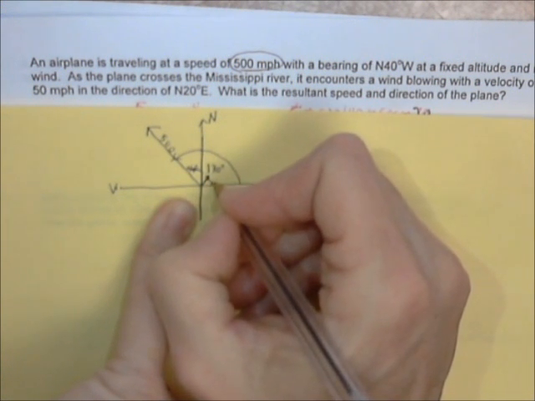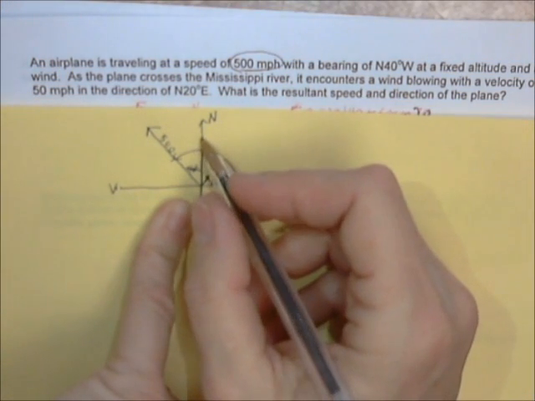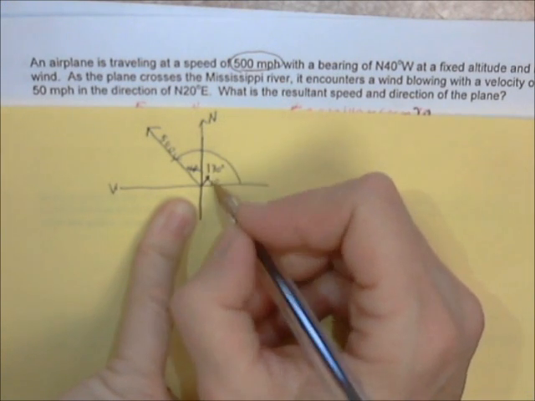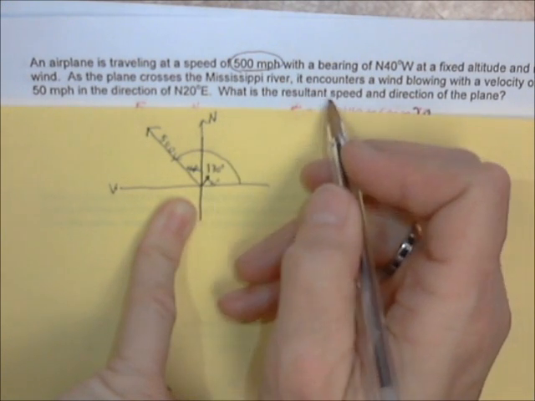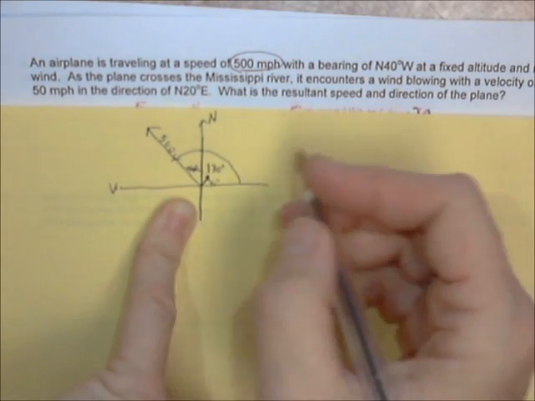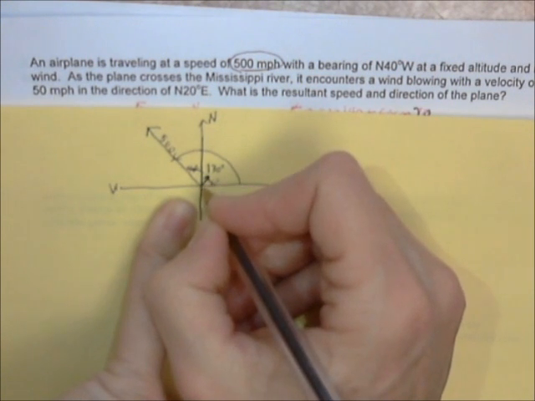So this angle right here is 70 degrees with the x-axis. What they want to know is the resultant speed. Oh, and the velocity is 50 miles per hour, so the magnitude of this small wind vector is 50.